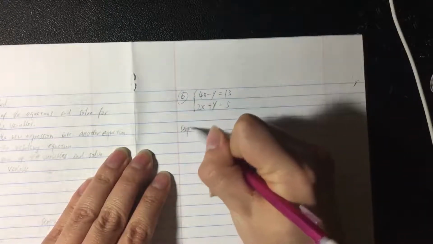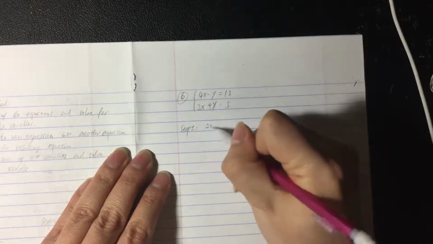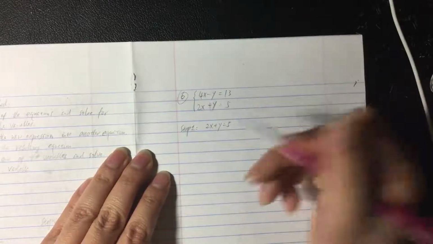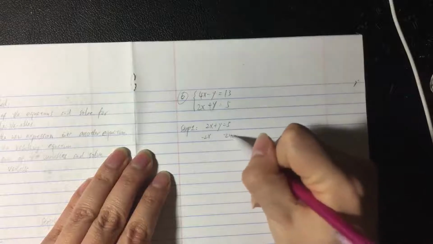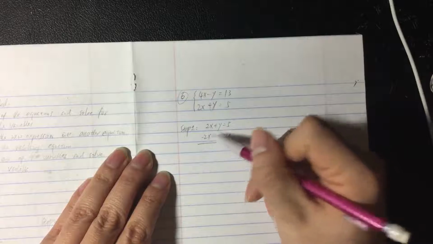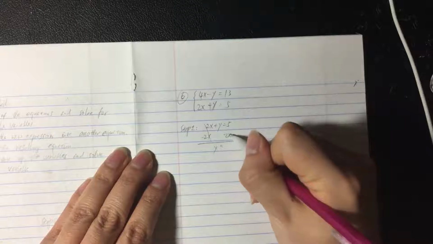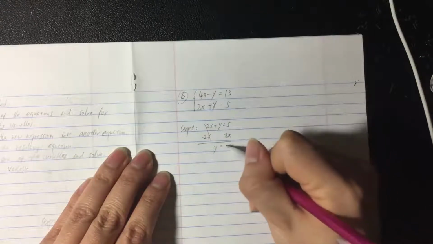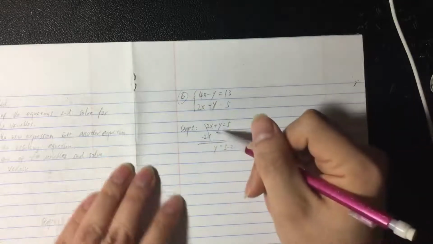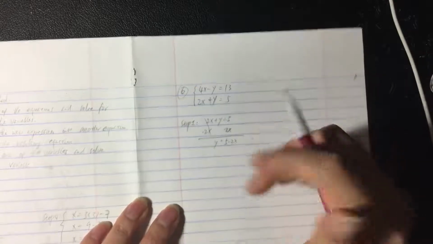Step 1, I choose the second equation and solve for y. In order to get y by itself, I subtract 2x from both sides. On the left side, positive 2x and negative 2x cancel. I get y by itself. On the right side, 5 minus 2x, I leave the way it is. They are not like terms and they cannot be combined. That's step 1.